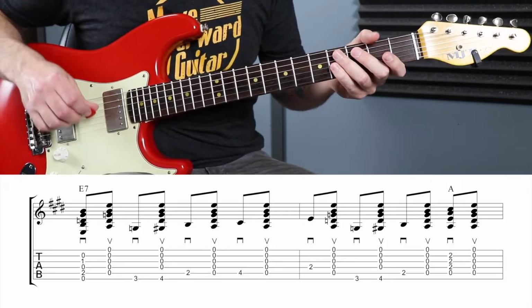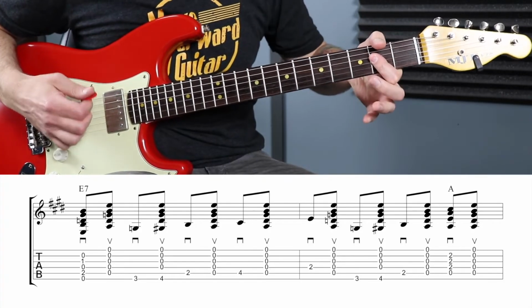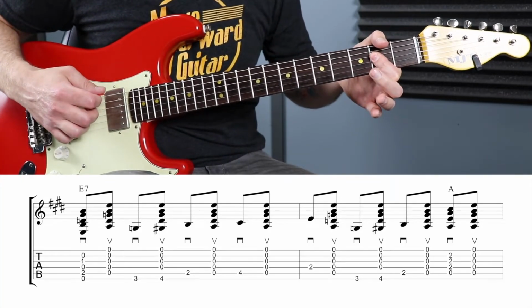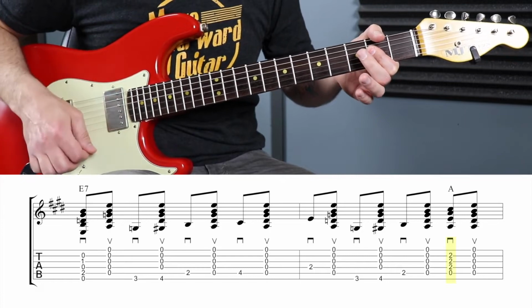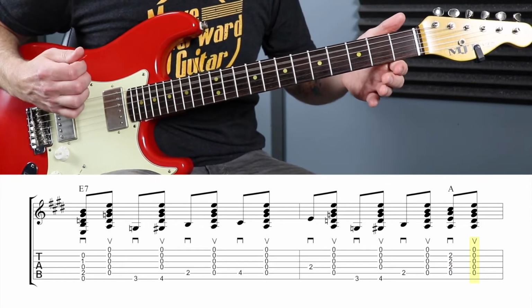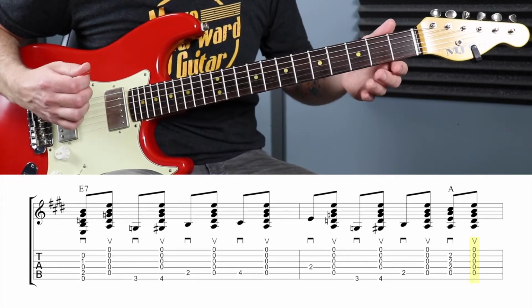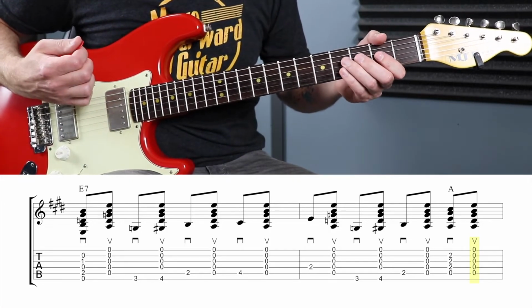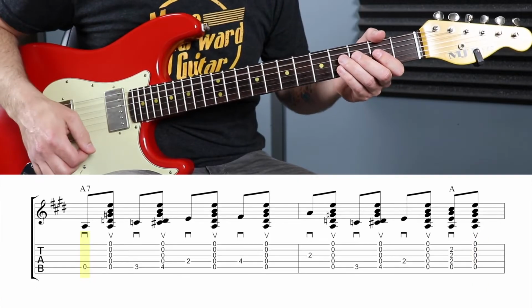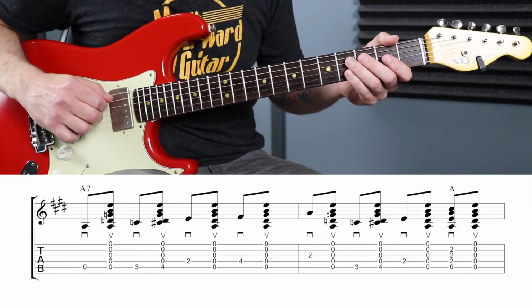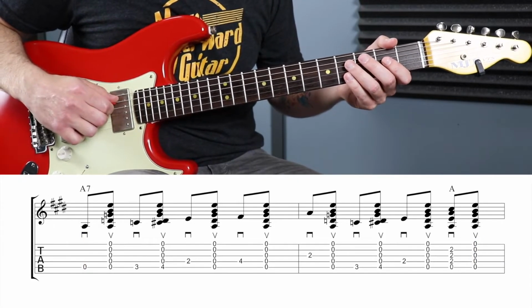When you switch to the A7, you do that A to E7 move again, but again, you leave out the E7 this time when you're switching to A. And right there, that's the 4 and, switching to the A7 in the 5th bar. Now you just come down on the open 5th string, which is the A note. So it's the same bass note pattern, but it's on a different set of strings.